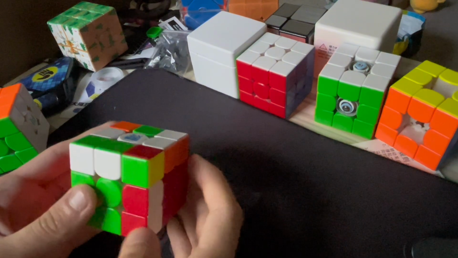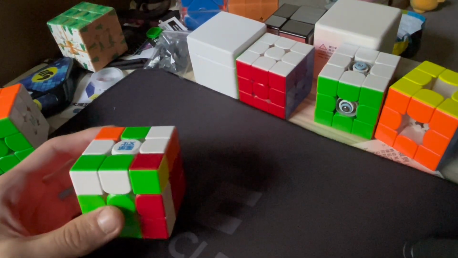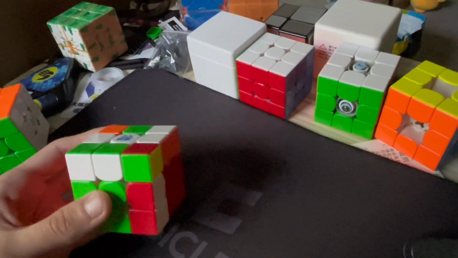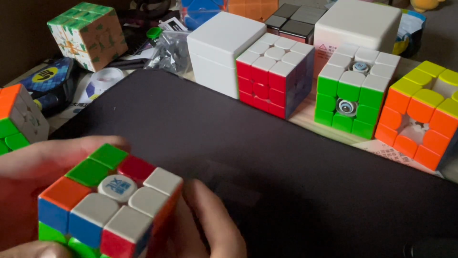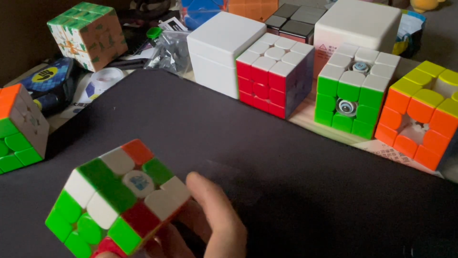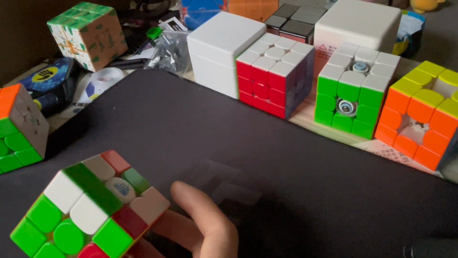And the way I like to do it, and the way I think is the best algorithm personally, is to pair it up using R, U prime, R prime, and then U2, and then sledge. But it's up to personal preference. That's just the one I like, and that's the one I'm going to show you. So, yeah.